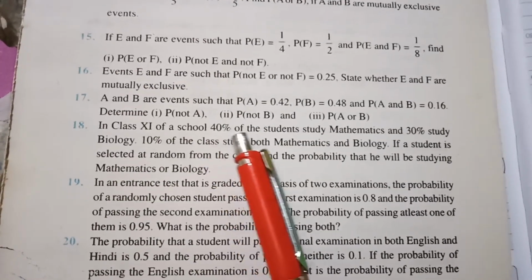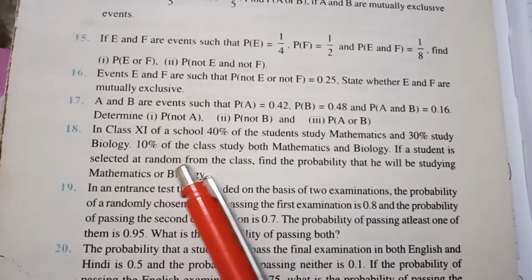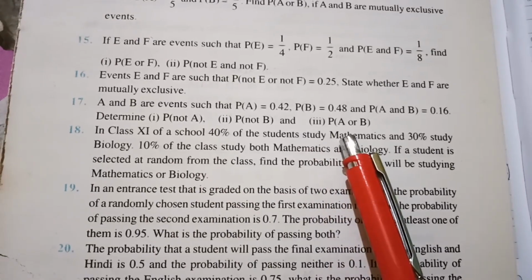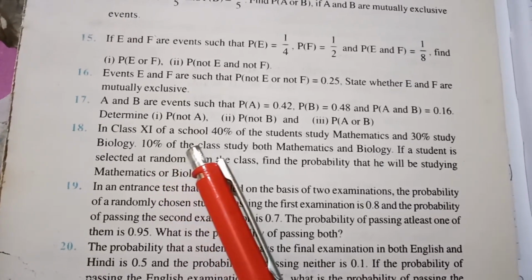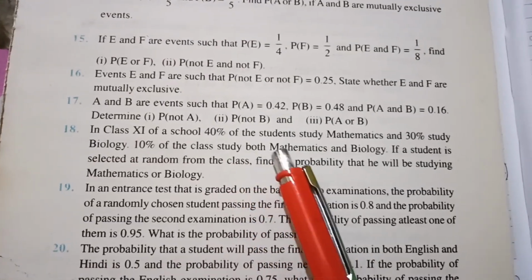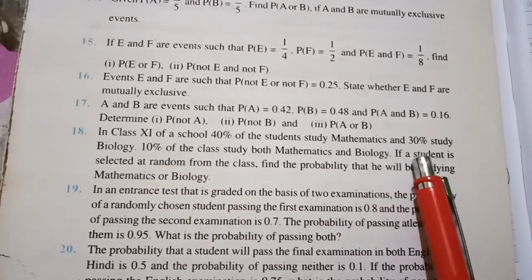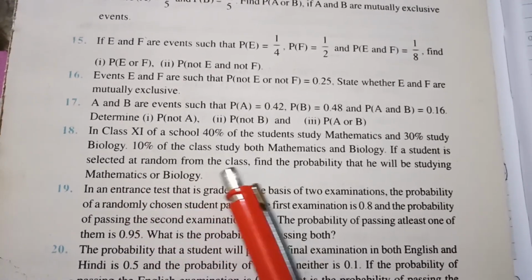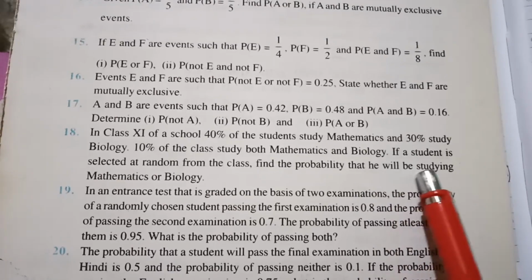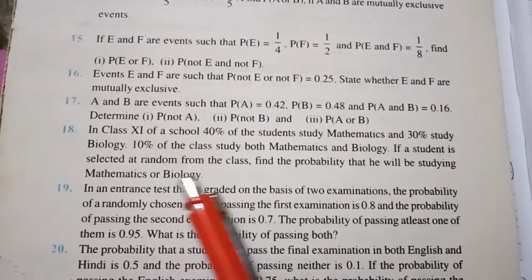In class 11 of a school, 40% of the students study mathematics and 30% study biology. So mathematics is a cluster and biology is a cluster. 10% of the class study both mathematics and biology. That means this is their intersection. If a student is selected at random from the class, find the probability that he will be studying mathematics or biology. That means it will be their union part.